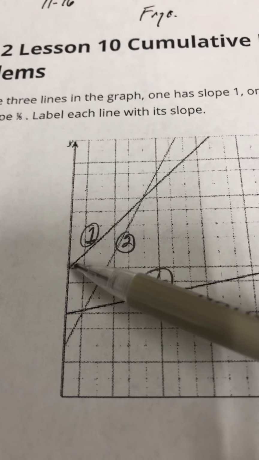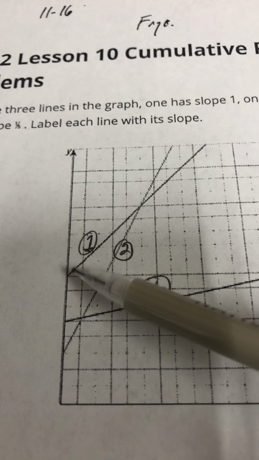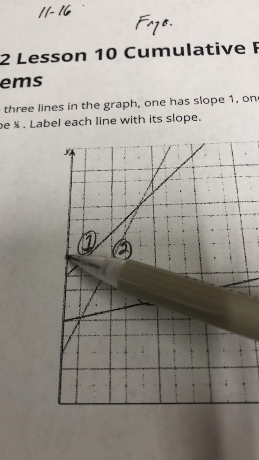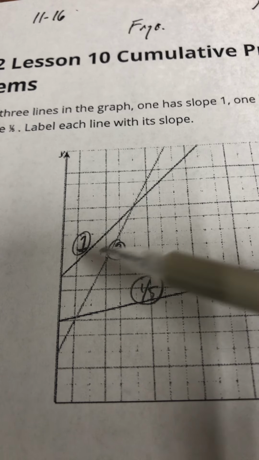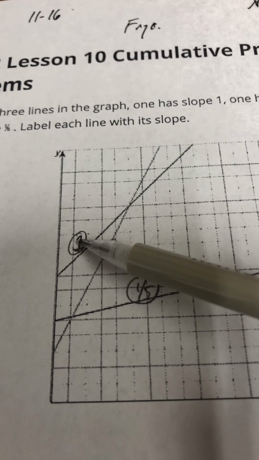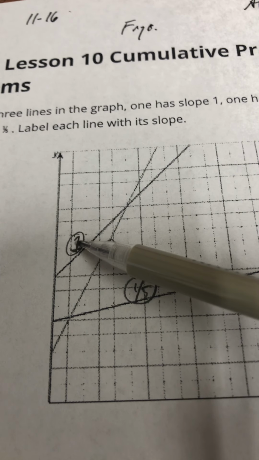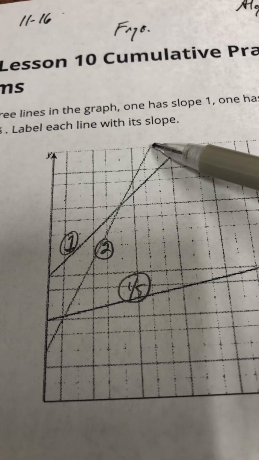So this line is going to be the slope 1. Make sure you label this one 1 because it goes up 1 over 1, up 1 over 1, up 1 over 1, all the way up. That's 1 over 1, so 1 over 1 equals a slope of 1. This line is a positive slope also.